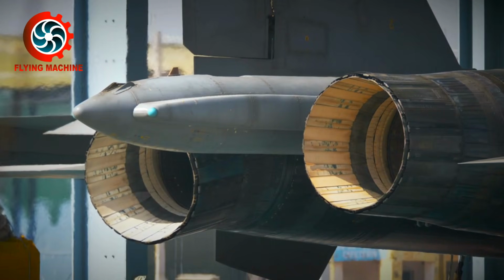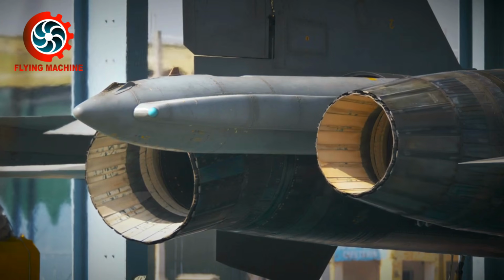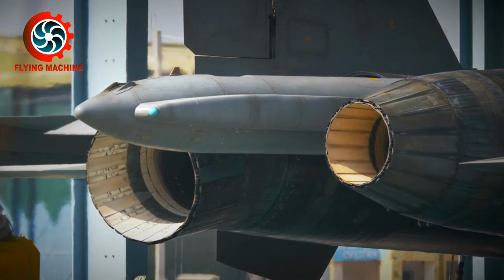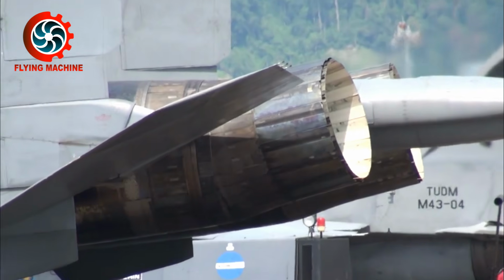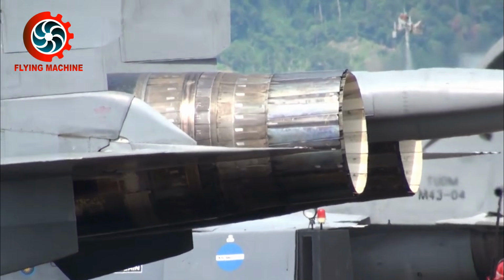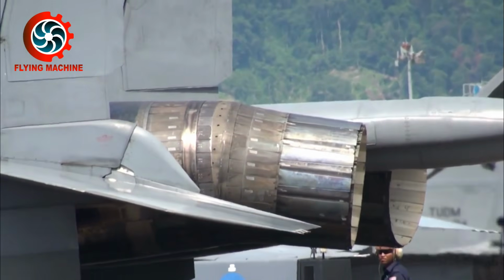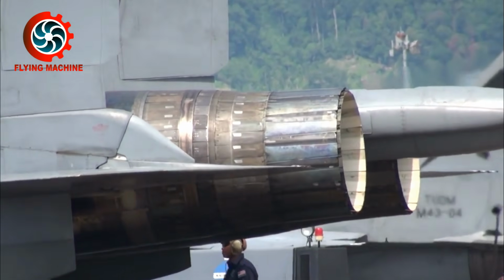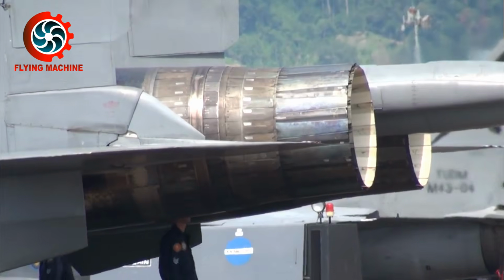When we watch a fighter jet undergoing an engine check, we'll likely notice that the exhaust manifold is equipped with a nozzle that can open and close and move in various directions. Why is this? What is its function? That's thrust vectoring technology, which we'll discuss in this video.